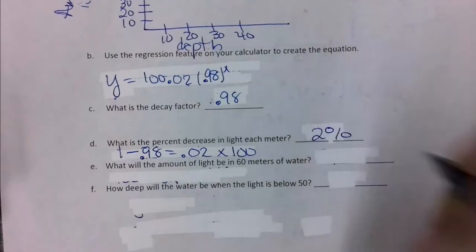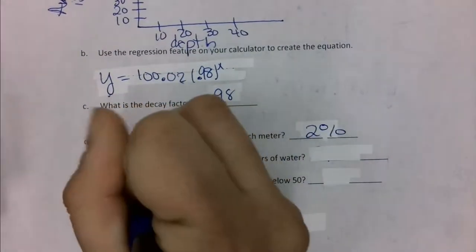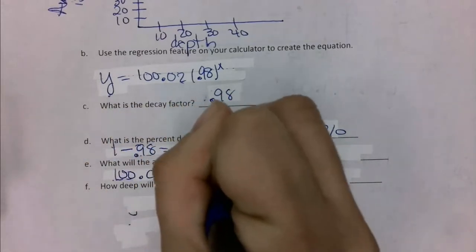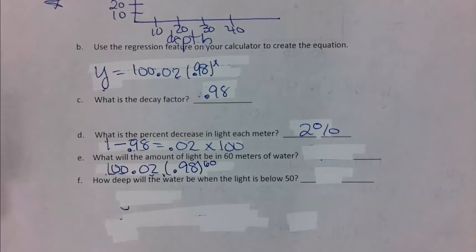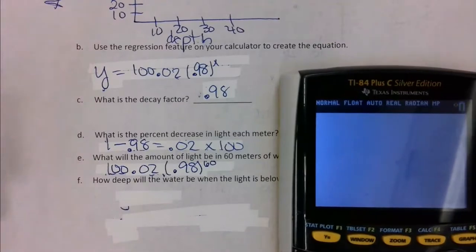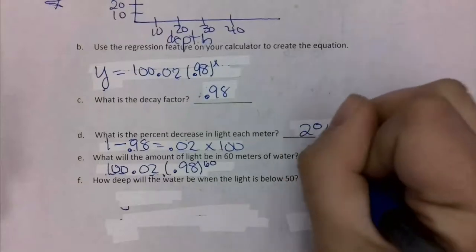For E, I want to plug in 60 for my exponent, so I'm going to do 100.02 times 0.98, and I plug in 60. I get 29.76.